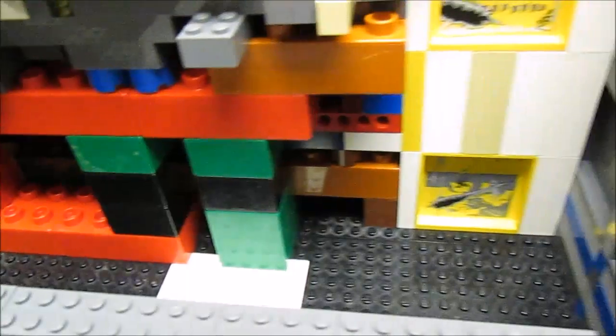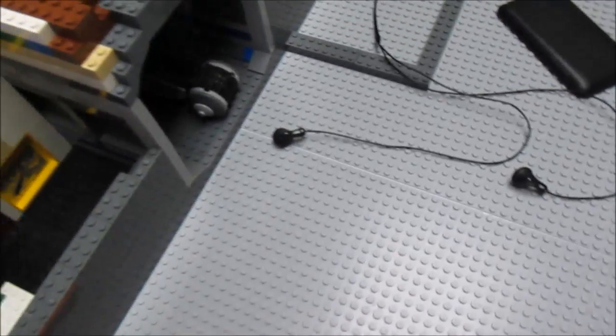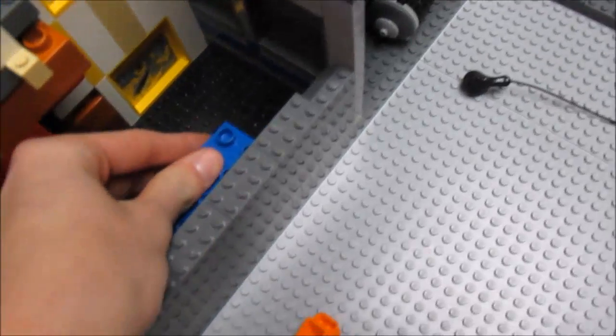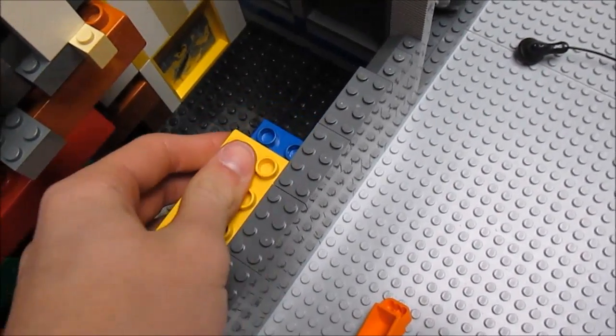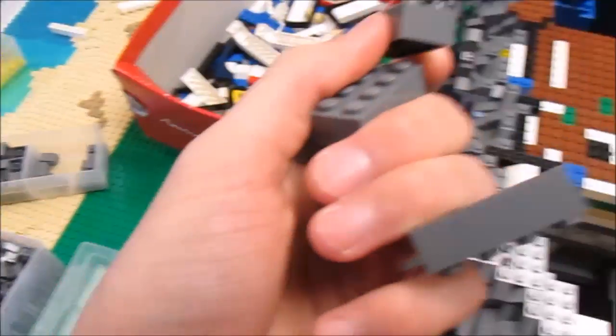And on the inside here, you can see I use Duplo blocks because, you know, that works really nicely. I'll show you how I did that actually. Let me just grab some. So if you take, say, this one, and you just put them there just like that, that'll work. And then take some 2x4s.